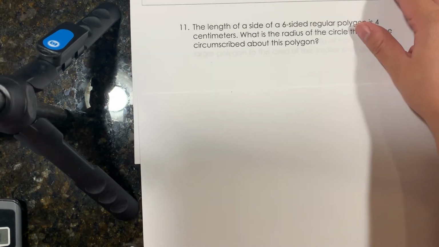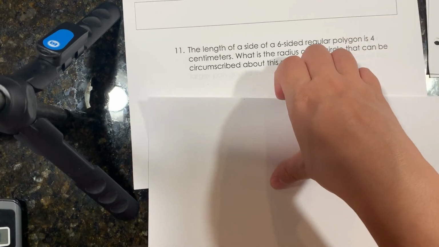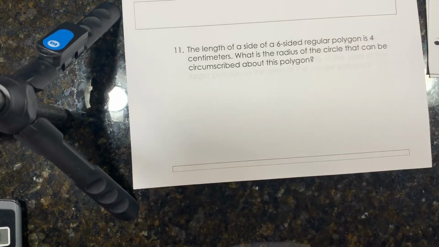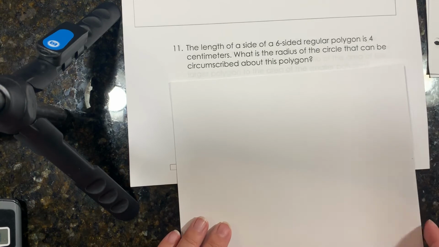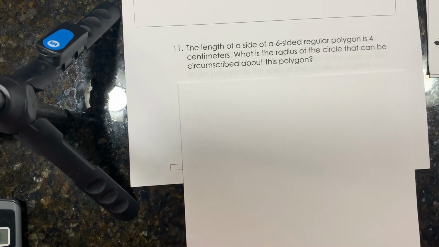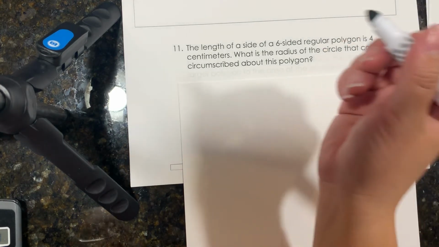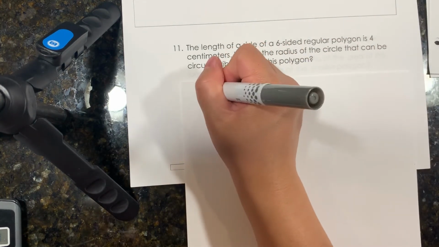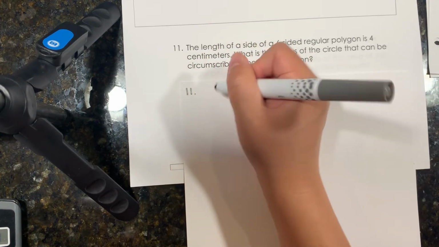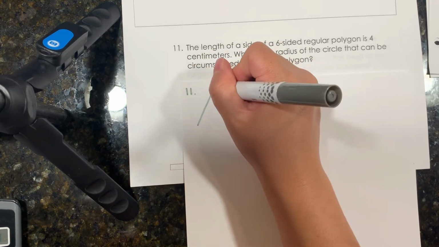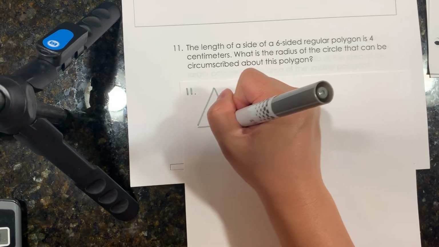Now looking at number 11, also from the same lesson: the length of a side of a 6-sided regular polygon is 4 centimeters. What is the radius of the circle that can be circumscribed about the polygon? Okay, so what we're going to do is I know it's going to be my triangle.